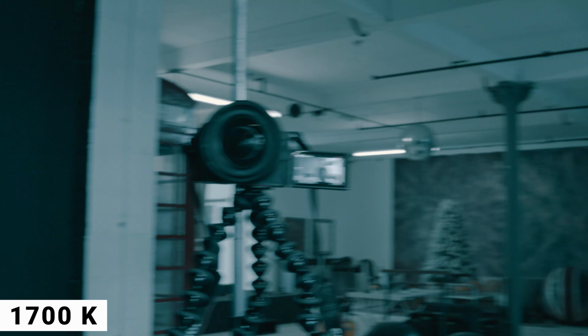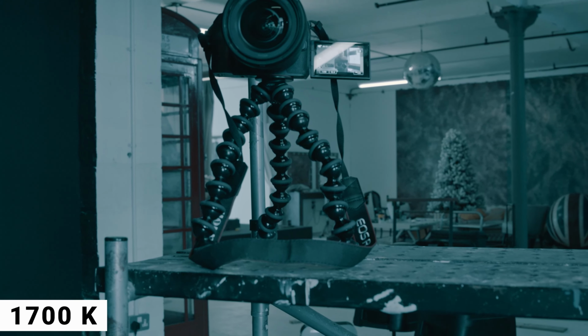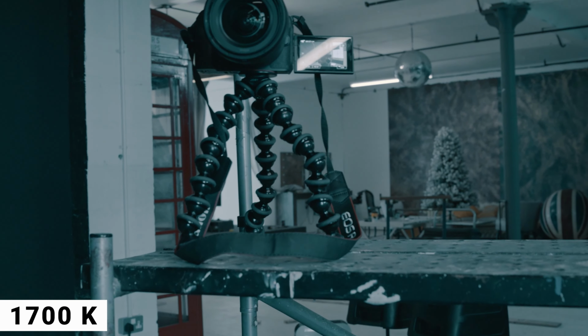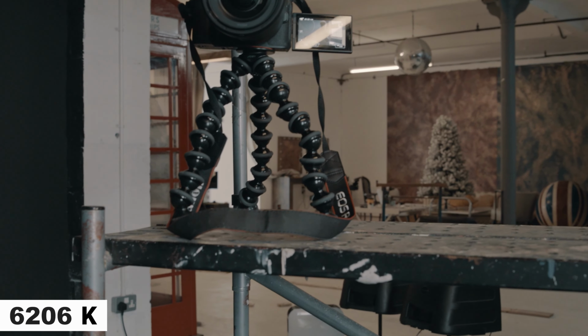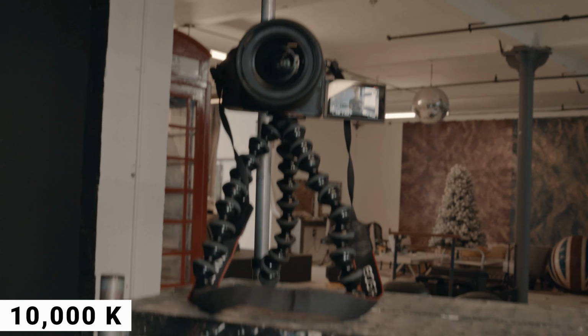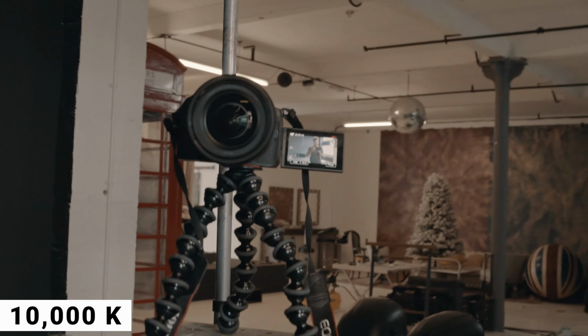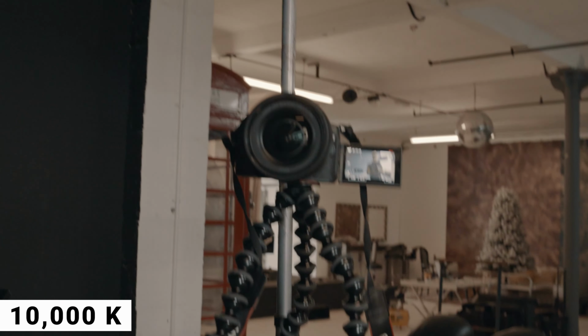Very cold, very blue. And on the other end of the spectrum, if I whack it up to, how far is it going? 10,000 Kelvin. You can see the difference here. Very orange. Not quite as extreme as the blue at the lower Kelvin, but it makes a massive difference.